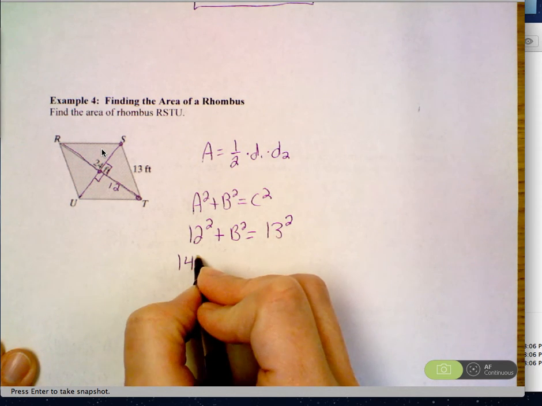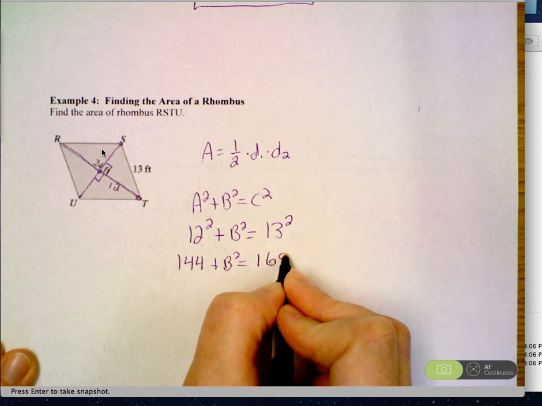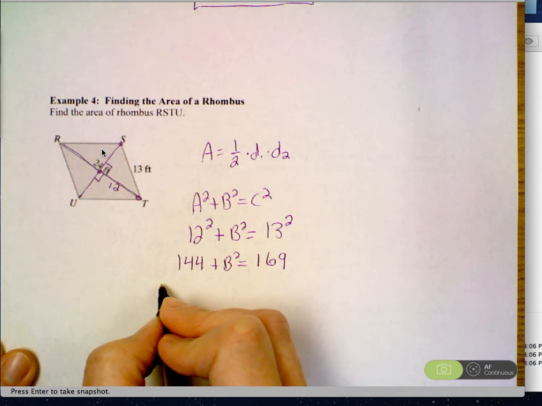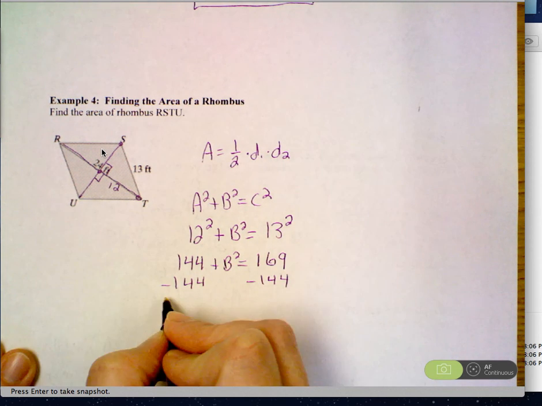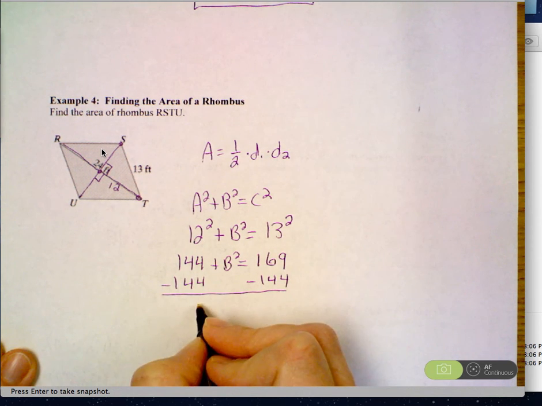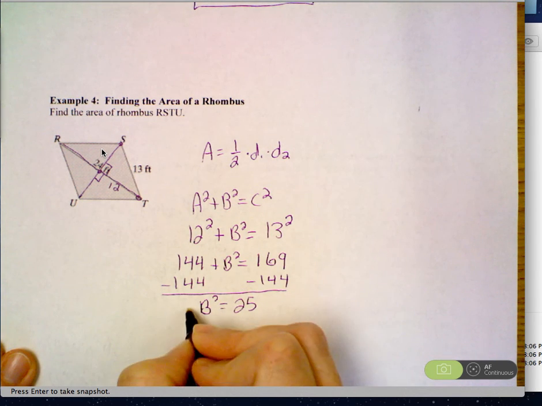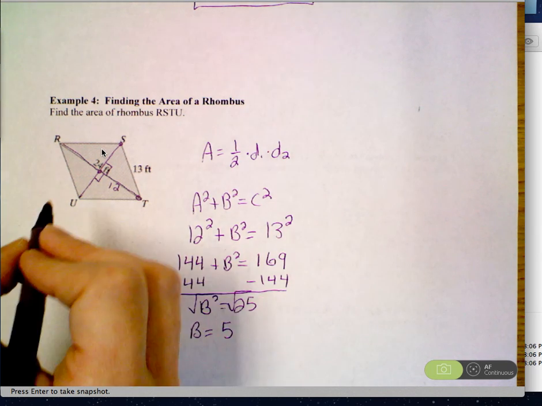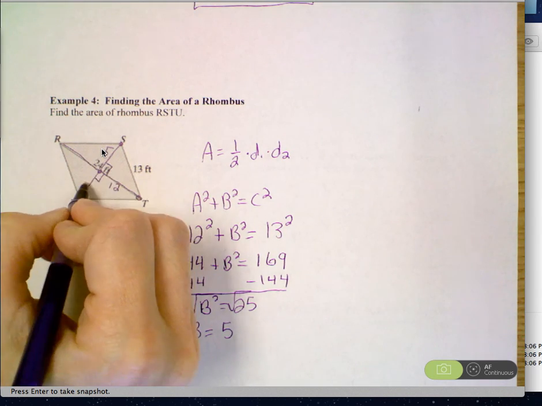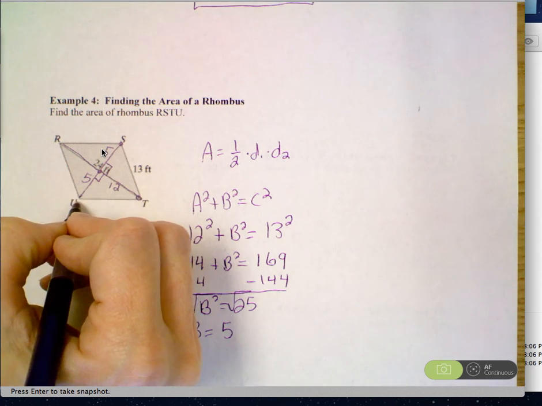That gives us 144 plus b squared equals 169. Subtract 144 from both sides, and you get b squared equals 25. When you take the square root of that, you get b equals 5. So we know that each part of this is 5, so the other diagonal is 10.